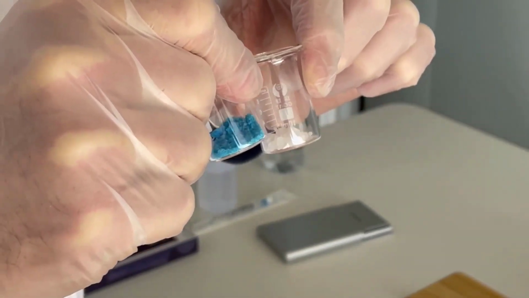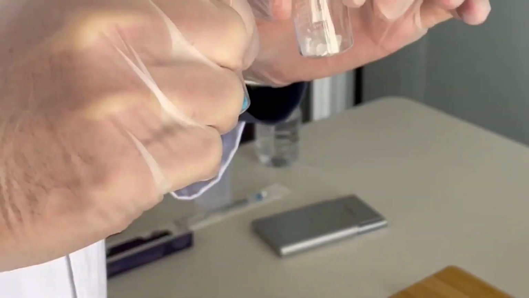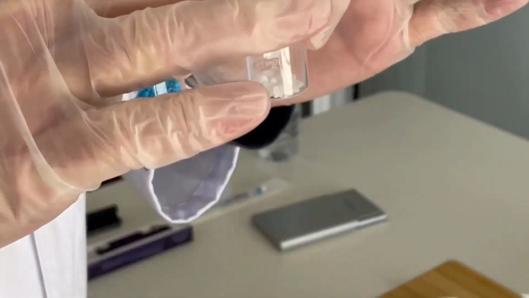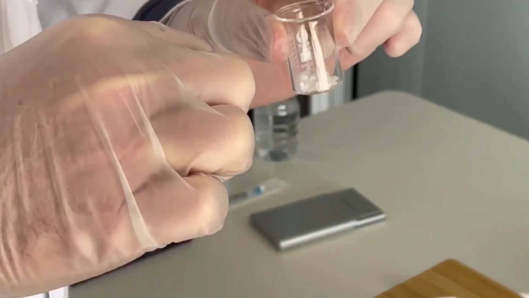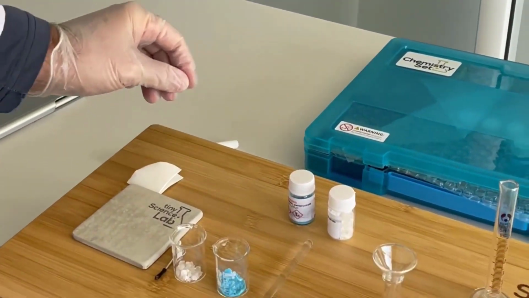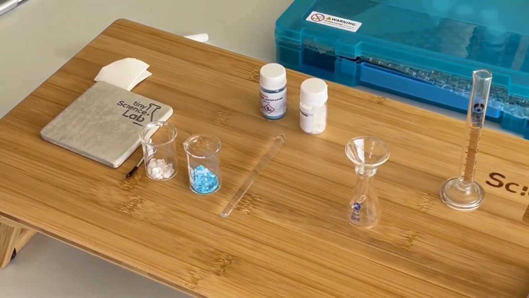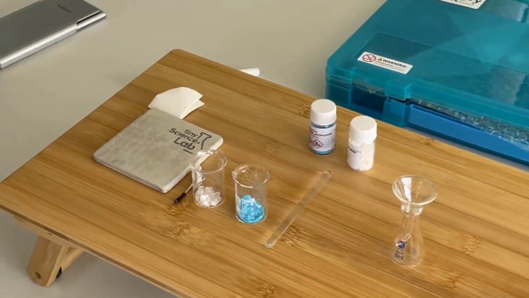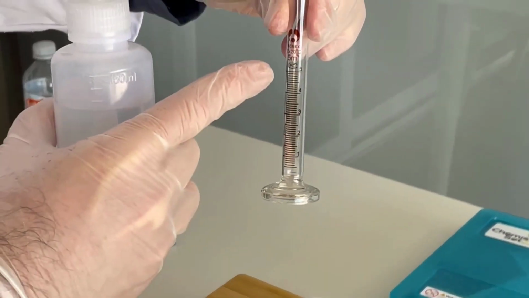But I can't just mix these together. I said in the beginning that if we're going to do a double displacement, we need to mix together 2 solutions. This means we need to add some water. So I'm going to measure out, using, this time, my measuring cylinder, 5 mL of water.